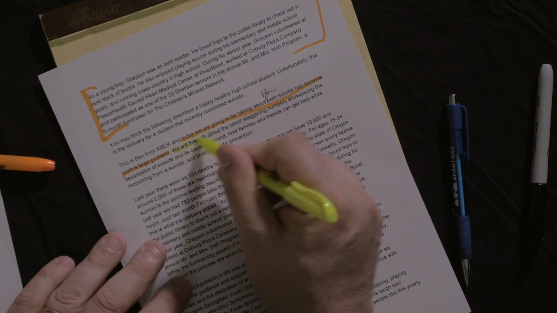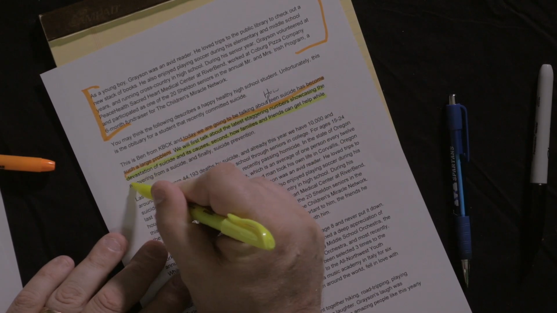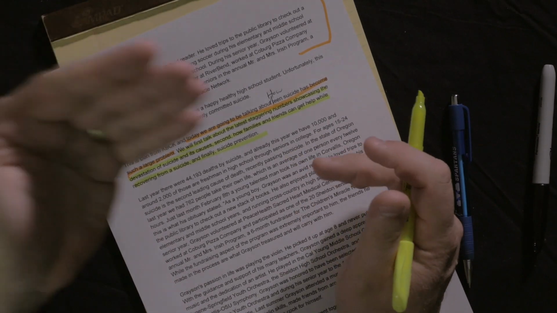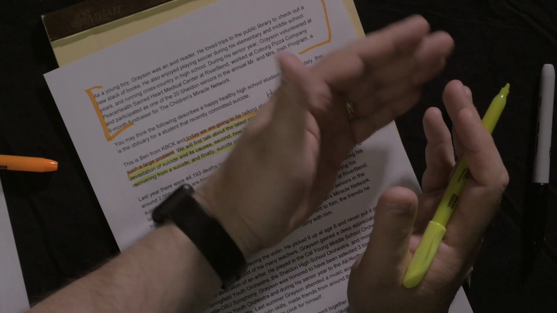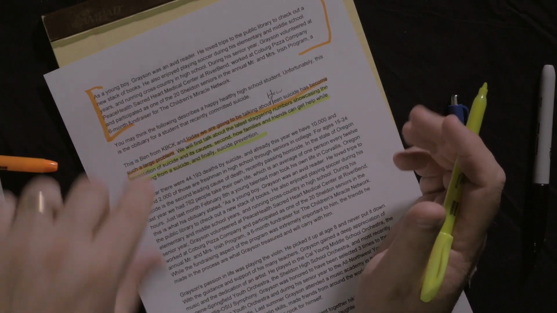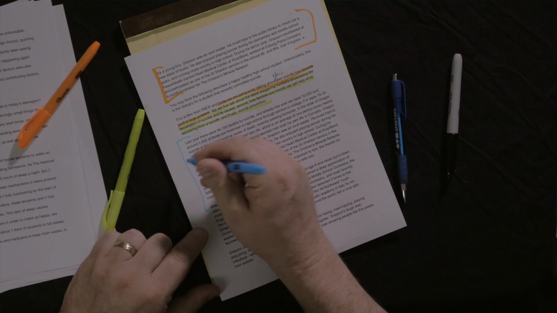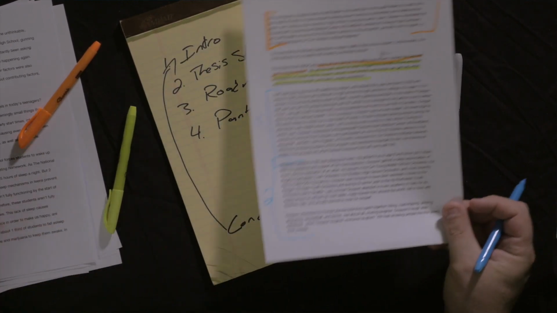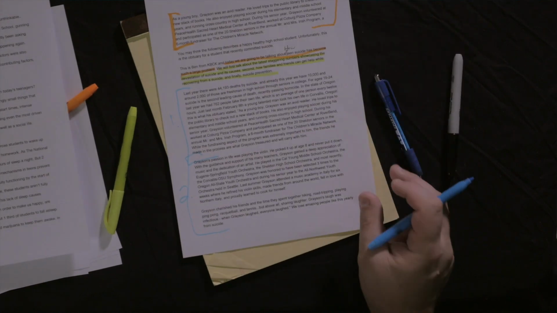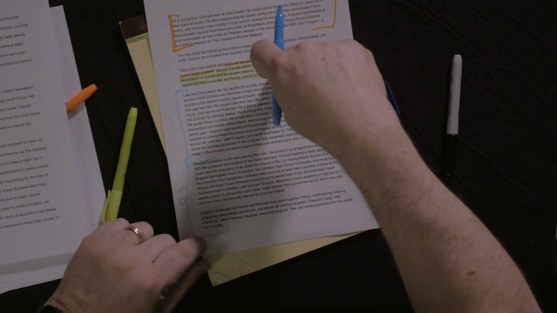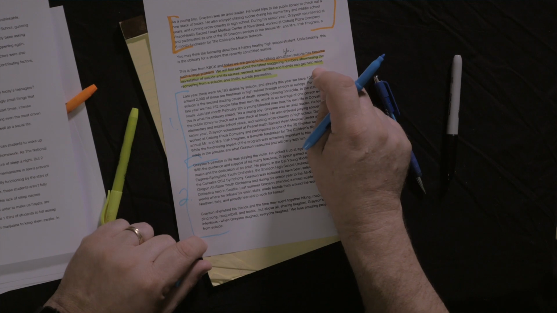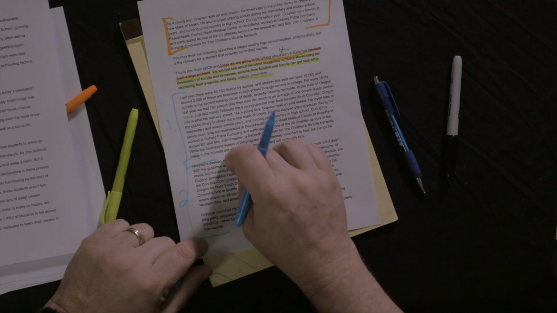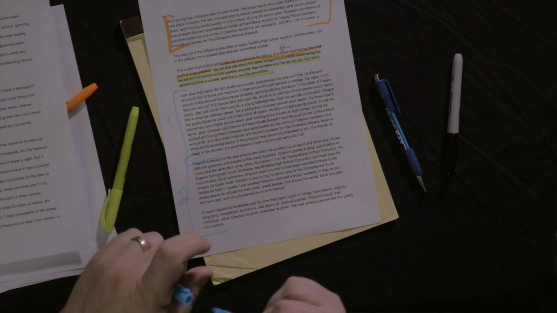And that's typically found right after your thesis. Here's the point of the speech, and then here are the 3 points that I'm going to be presenting to help get to that point. Okay, point 1. Point 2. Point 3 is on the next page. But you can see introduction, thesis, roadmap, which is just a quick one-sentence outline of your speech, where you're going. Points 1, 2, and 3, conclusion.